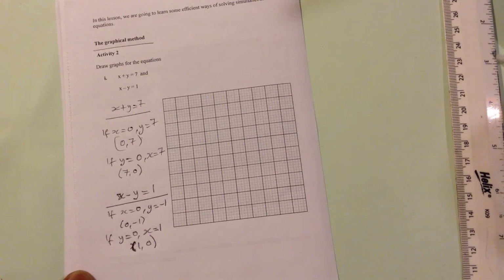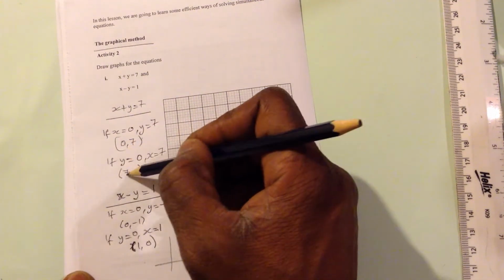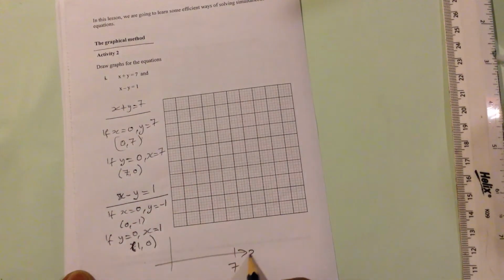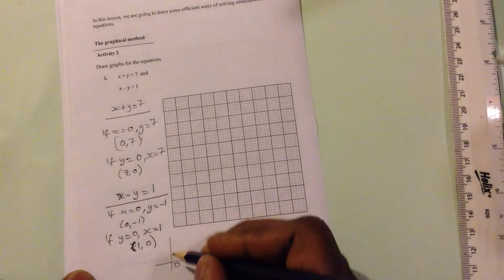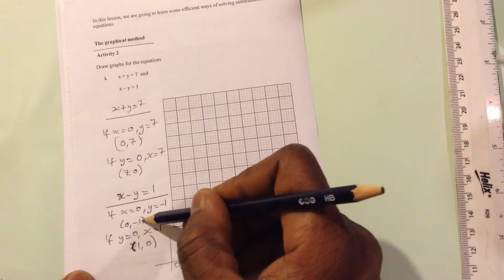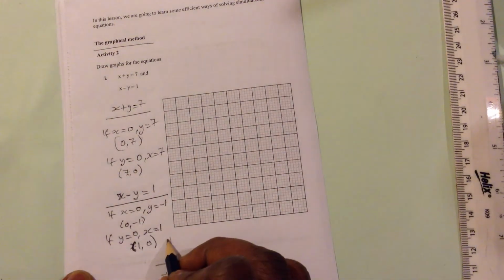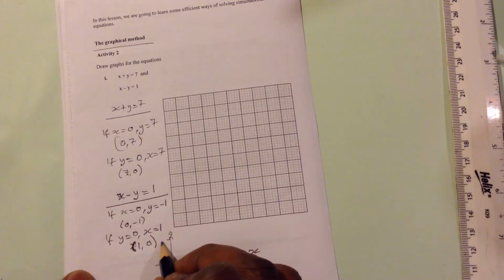So what we are going to then do is plot this on our graph. But to do that, we need to think of how our graph will look. So the best thing to do is just do a quick sketch. Look for the x intercepts. So we have 0, 7, and 0, 1. So the highest is 7. So for x, we're going to go from 0 to 7. And then for y, we have 7, 0, minus 1. So it means we're going to have minus 1 all through to 7 for our y.